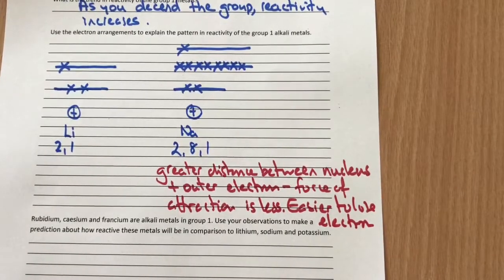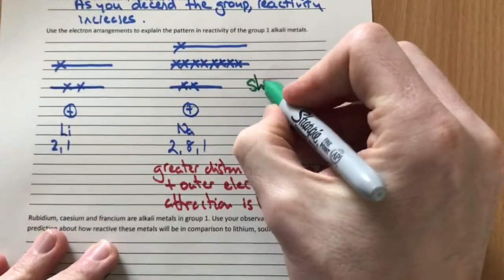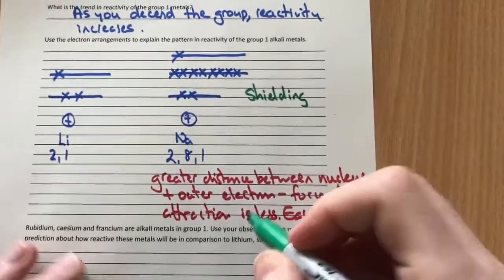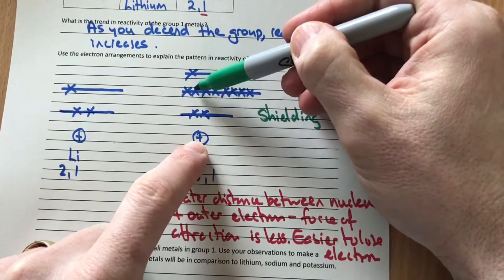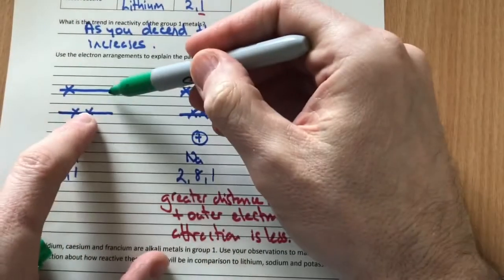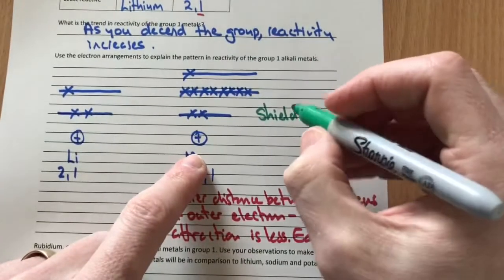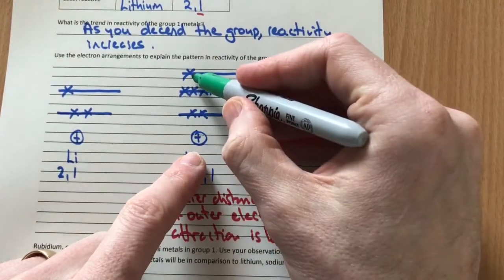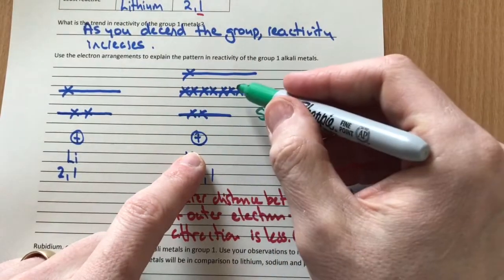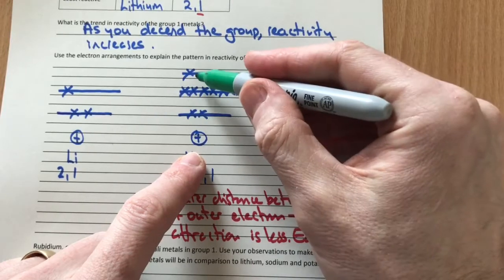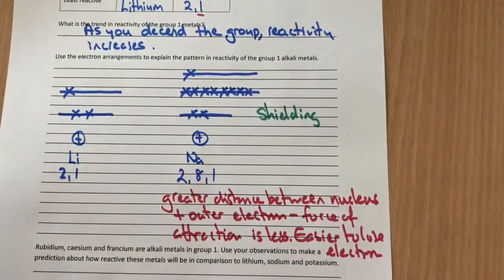The other factor to consider is what we call shielding. So up here we'll talk about shielding. And this electron here is being shielded from the attraction of the nucleus by 2 energy levels. Here, this outer electron that is trying to be lost is only shielded by 1. So in sodium, there is more shielding. And because there's more shielding, that also weakens the force of attraction, making it easier to lose the electron. So the more energy levels you have, the more shielding you have, the easier it is to lose that electron because there's less attraction, and therefore, because it's easier to lose, it becomes more reactive.